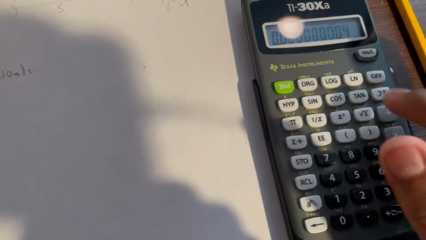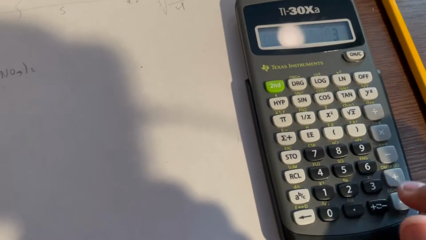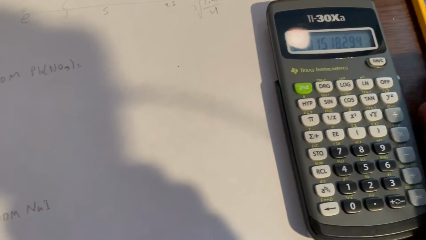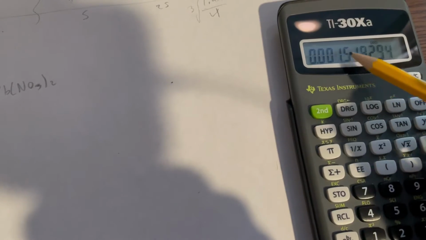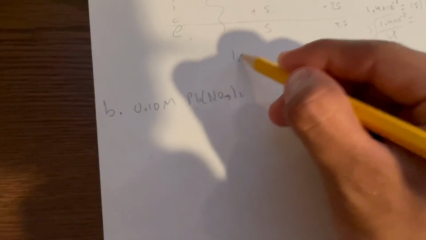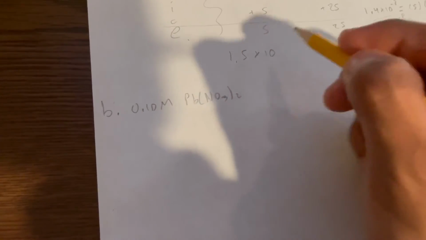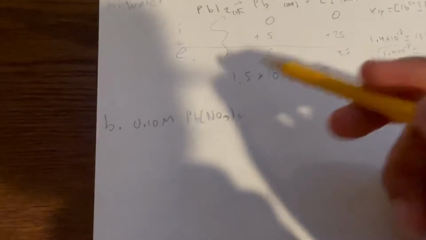We're going to do the second function of this, and then we're going to put 3. And I got this number right here. So that's going to be 1.5 times 10 to the negative 3. And that equals S. And that would be our answer for part A.